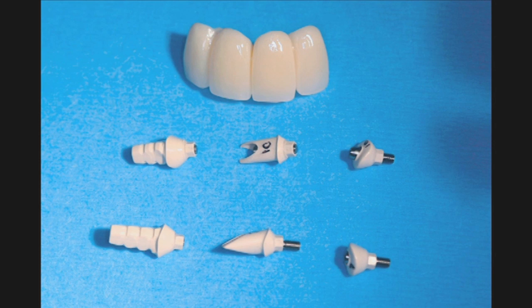This is the next generation in diagnosing, treatment planning, surgical intervention, and prosthetic reconstruction. The laboratory is giving us the final products for transitional restorations prior to any surgical intervention.